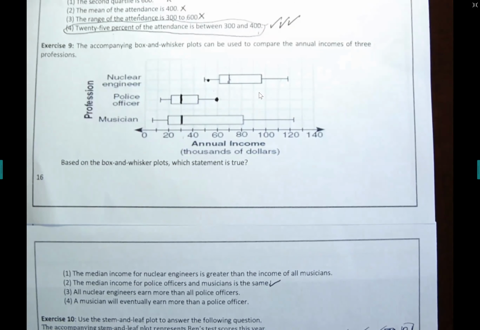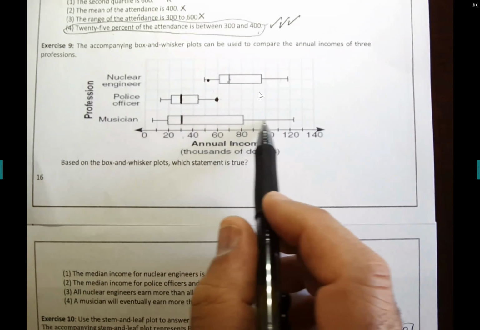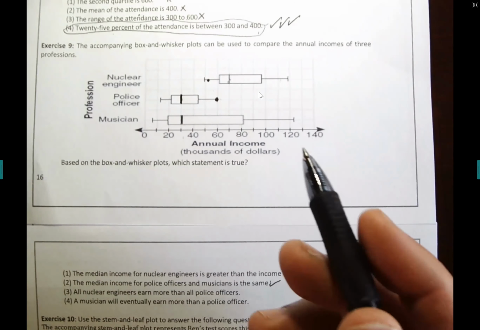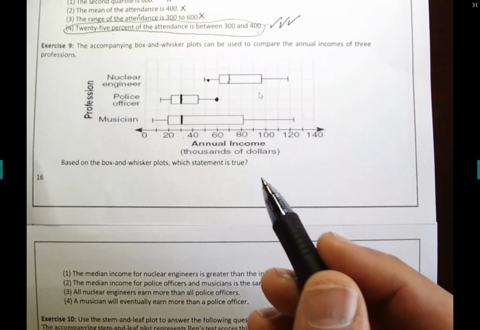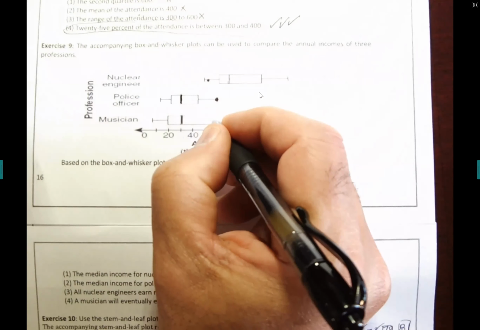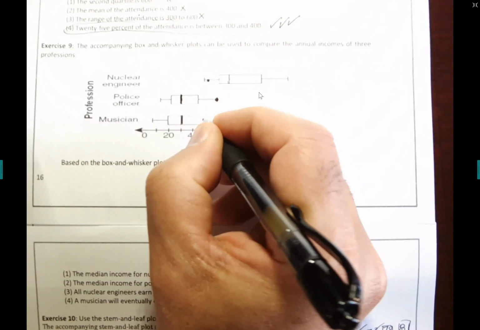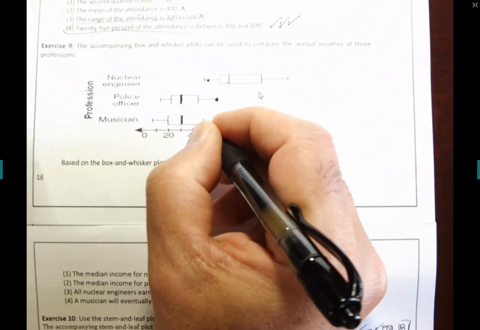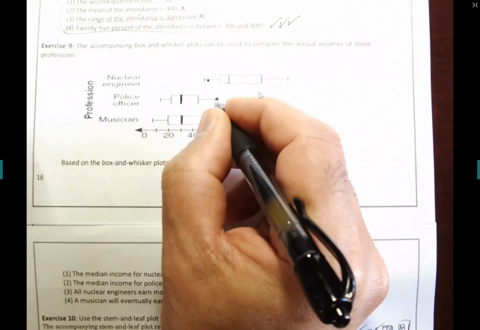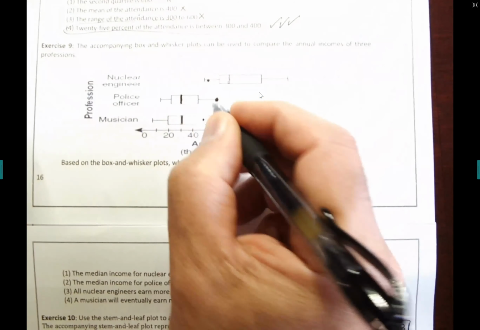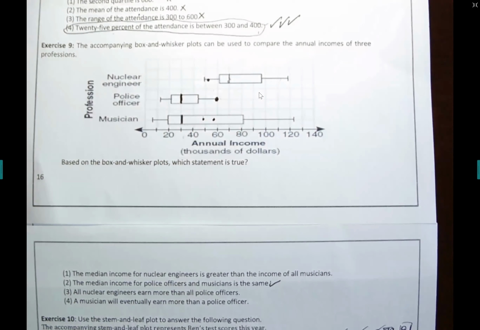The last one, a musician will eventually earn more than a police officers. Well, it looks like, yeah, they'd be earning more, but not all of them. There are some of them maybe will not get a raise. There's a musician right here, maybe right here, that's the maximum salary that he or she will get. They will never make it just beyond this one. So we don't know about that. We cannot say yes for this one.